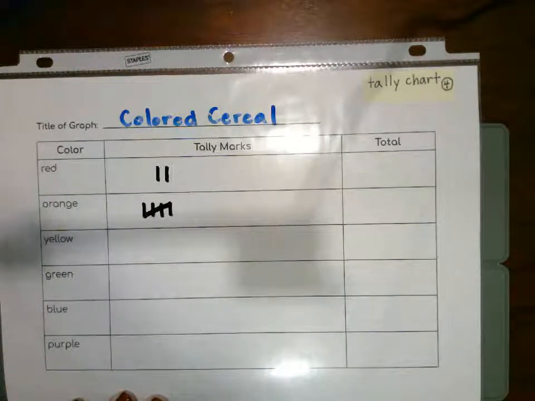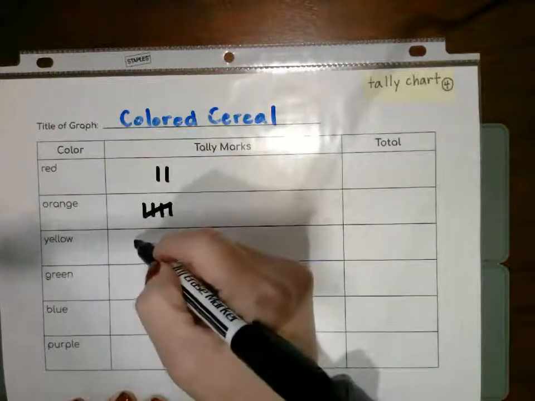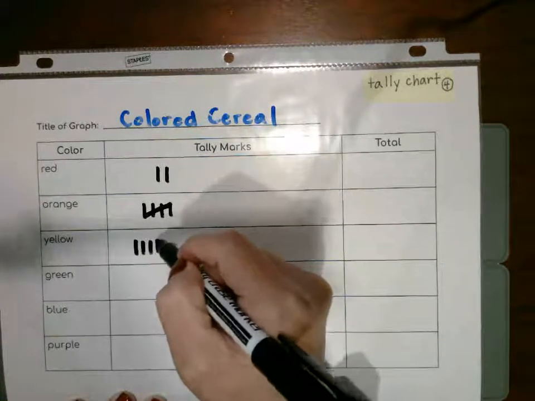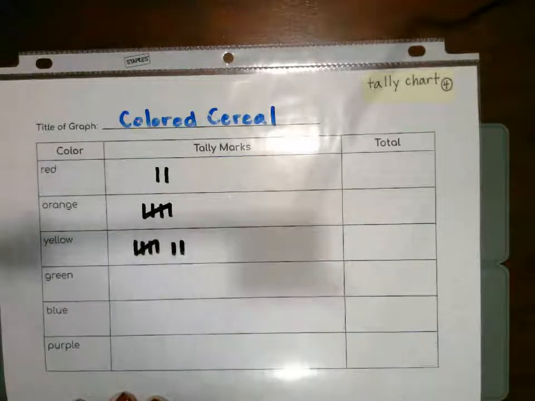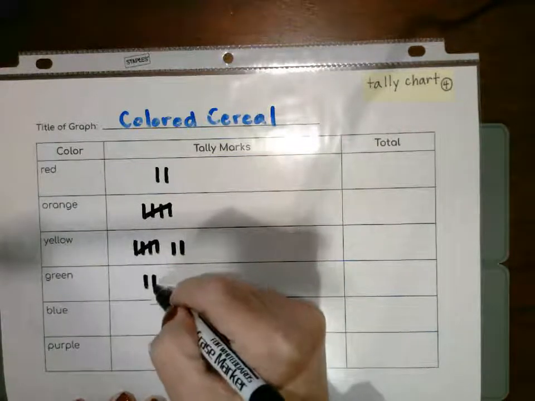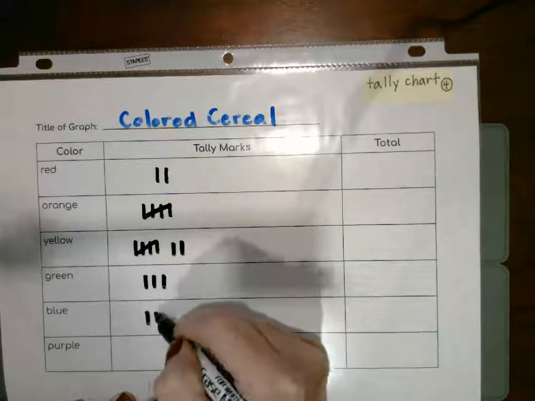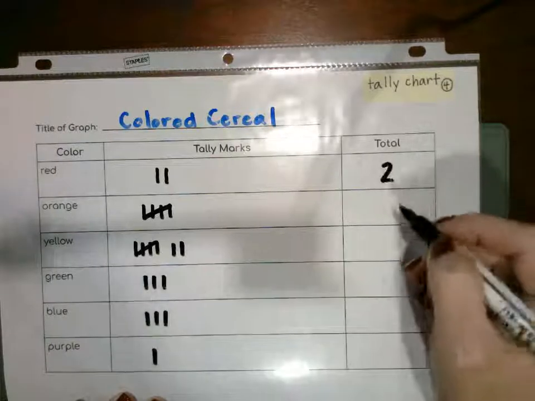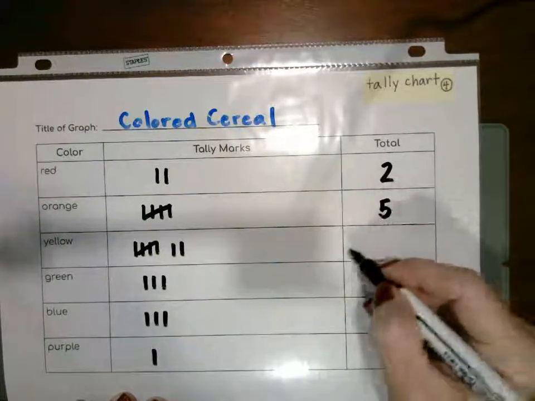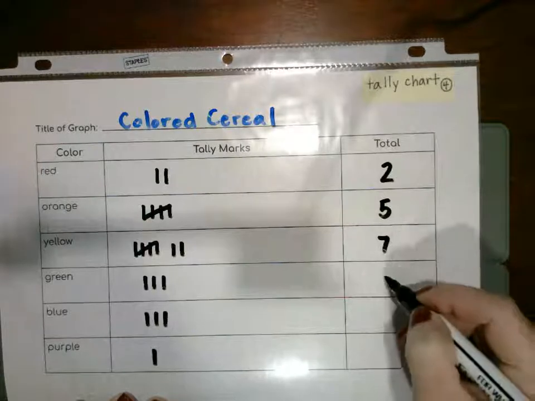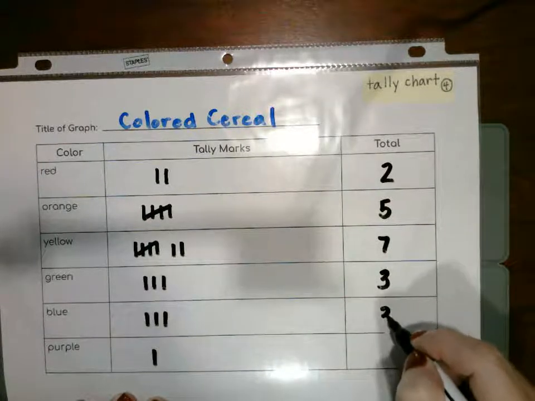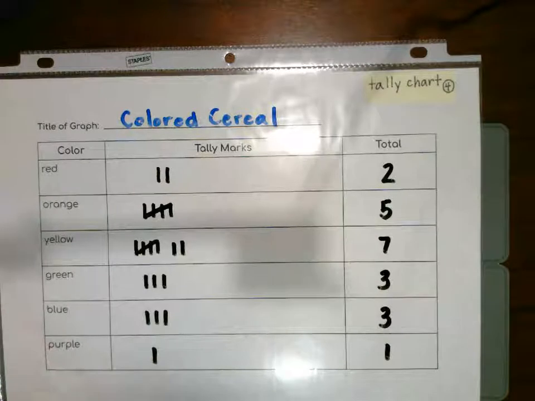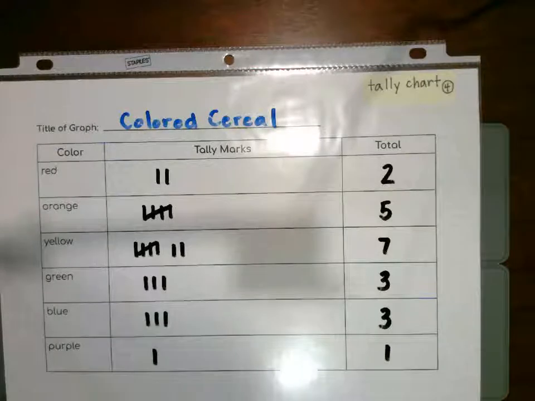So we have 5 orange pieces, and then we have 7 yellow pieces, 3 green pieces, 3 blue pieces, and 1 purple piece. And then we can go ahead and record each of the totals of our colored cereal. Now, why is this useful? Well, we can then use our graphs to interpret the data.